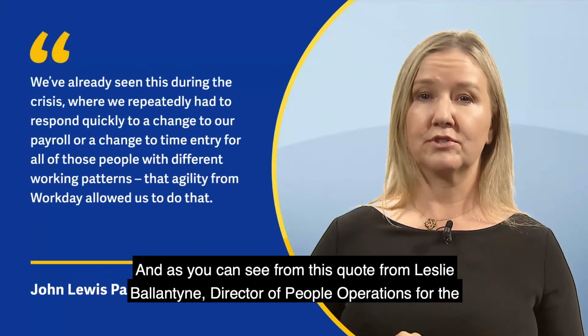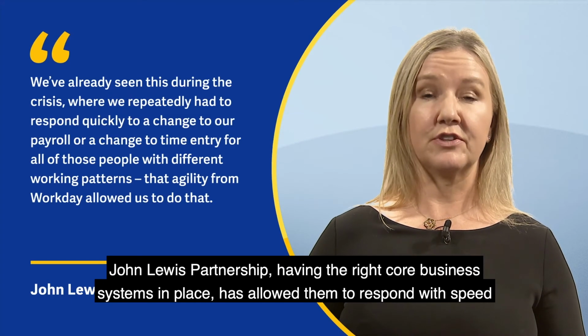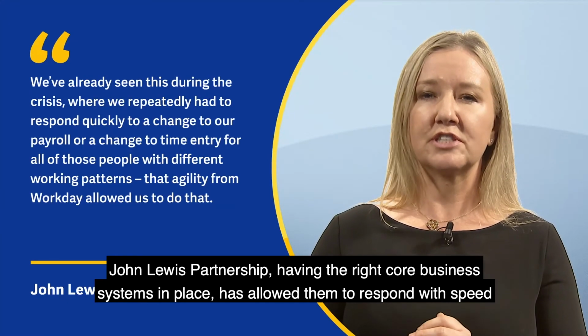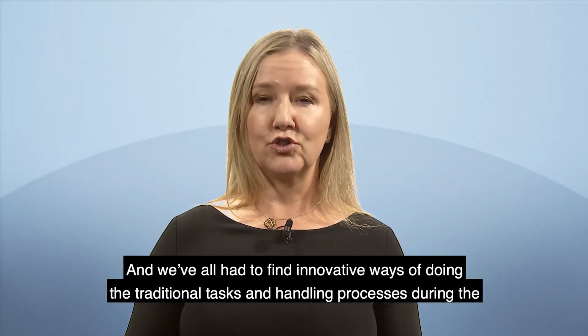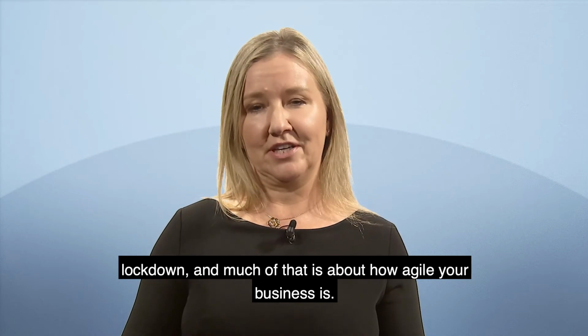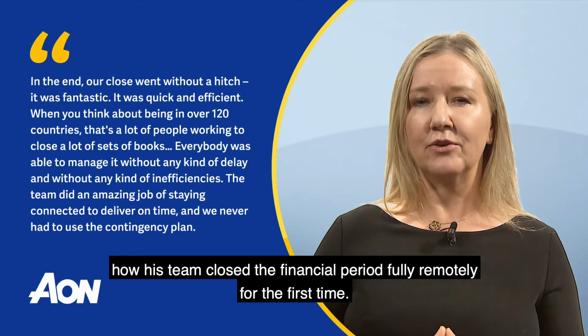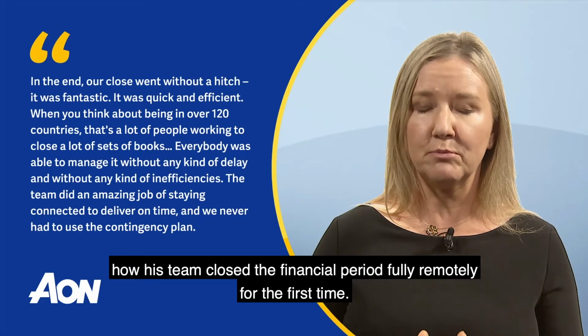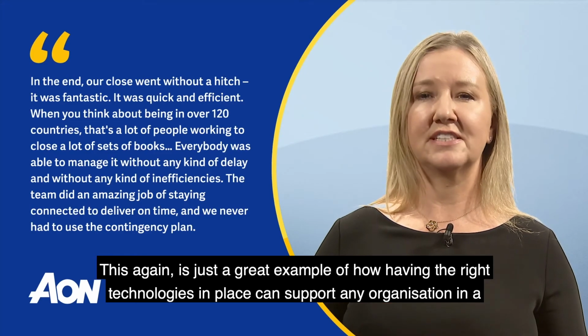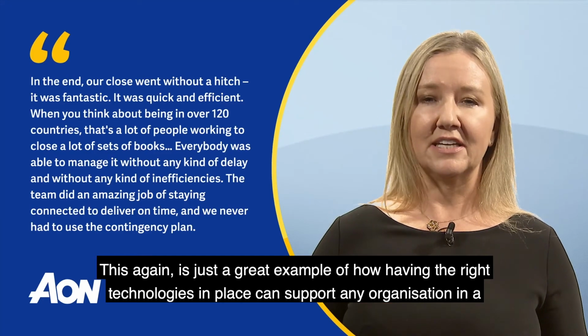And as you can see from this quote from Leslie Ballantyne, Director of People Operations for the John Lewis Partnership, having the right core business systems in place has allowed them to respond with speed to the current business climate. And we've all had to find innovative ways of doing the traditional tasks and handling processes during the lockdown, and much of that is about how agile your business is. Mike Neller, Senior Vice President, Global Controller and Chief Accounting Officer at Aon plc, recently explained how his team closed the financial period fully remotely for the first time. This again is just a great example of how having the right technologies in place can support any organisation in a changing modern world.